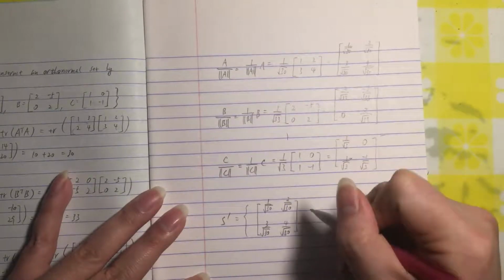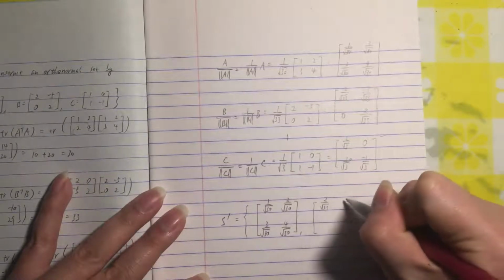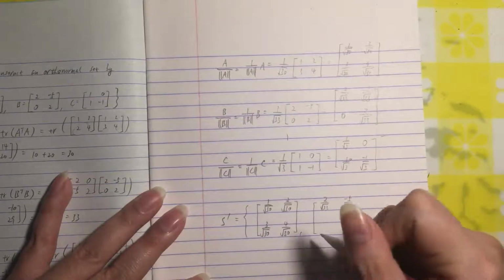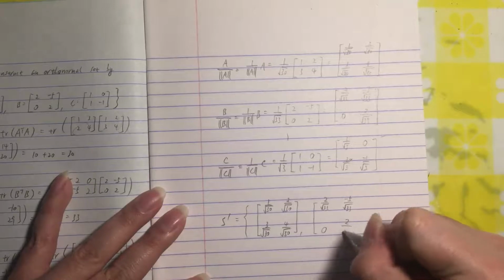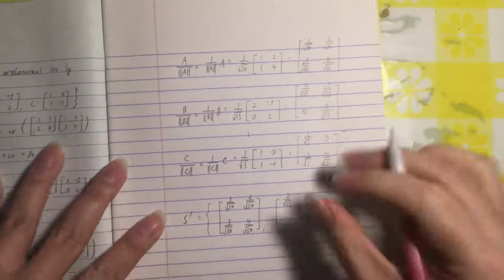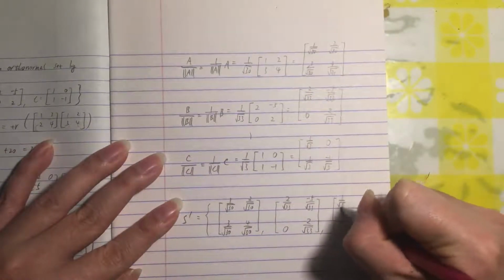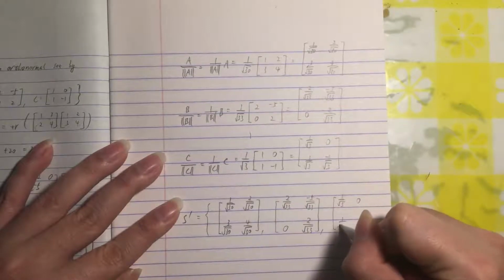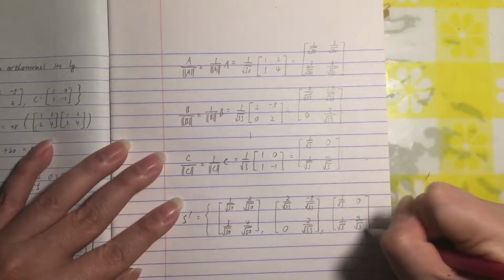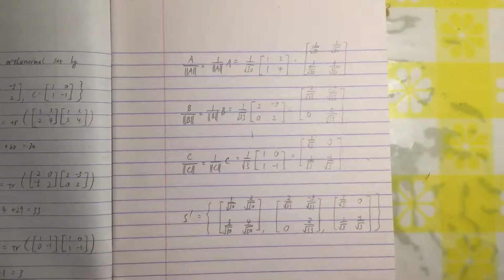That's the first vector. Second vector is 2 over radical 33, -5 over radical 33, 0, and 2 over radical 33. The third vector is 1 over radical 3, 0, 1 over radical 3, -1 over radical 3. That's how we normalize S. This is an orthonormal set.